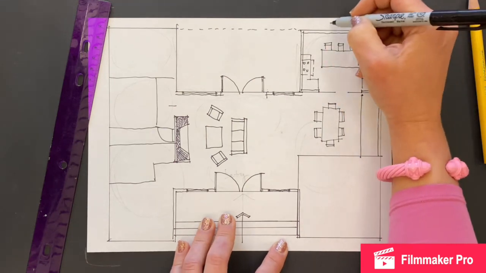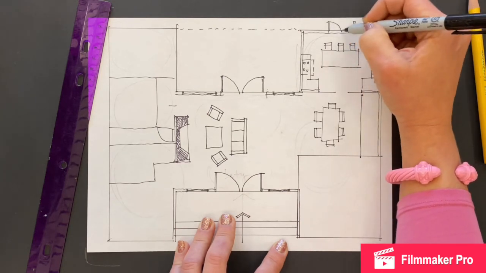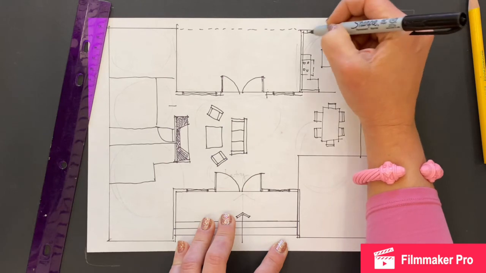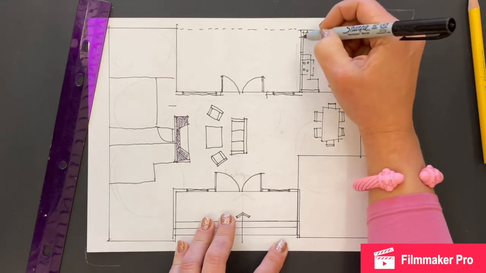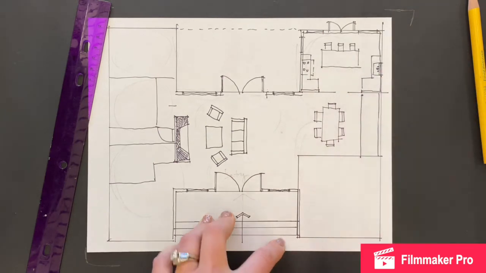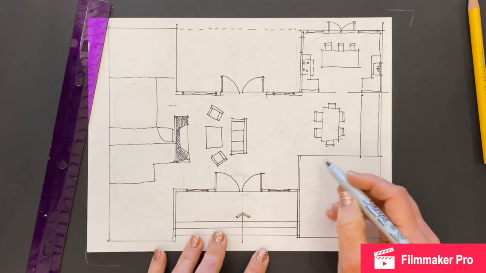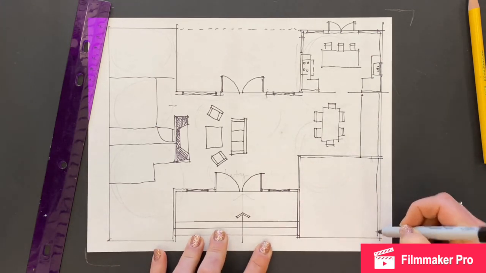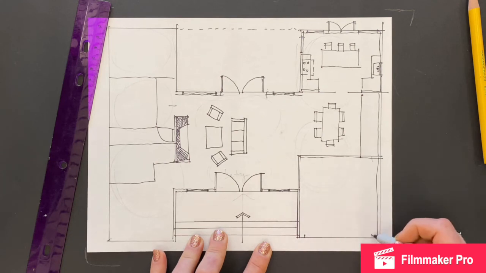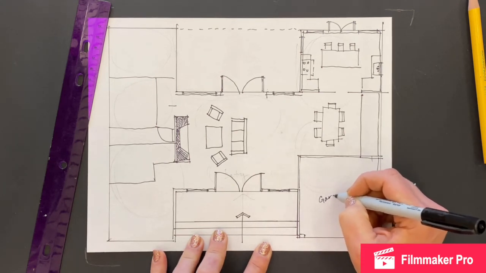And then you have to think about maybe there's some doors going out, and some more windows all in that kitchen so it's nice and bright. Oh, I can see it already. So once you've decided where things are going to go in your house, you can just think of all kinds of ideas of what can be done. And then don't forget to label your rooms.